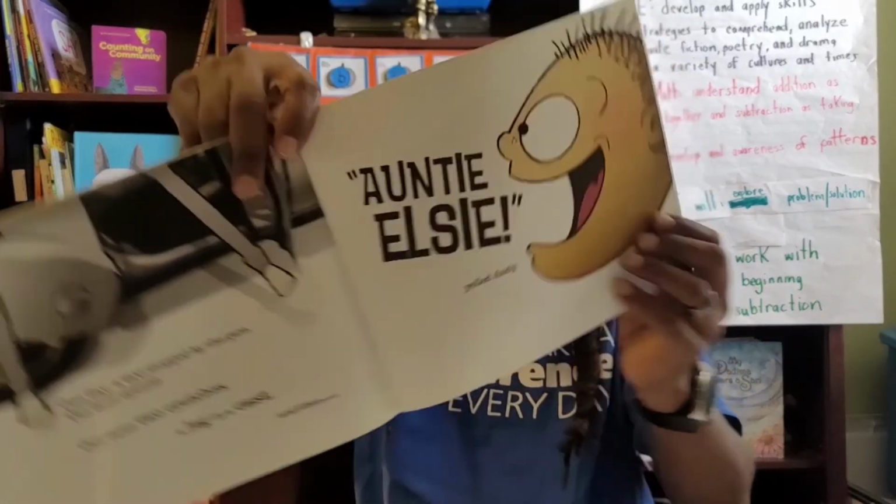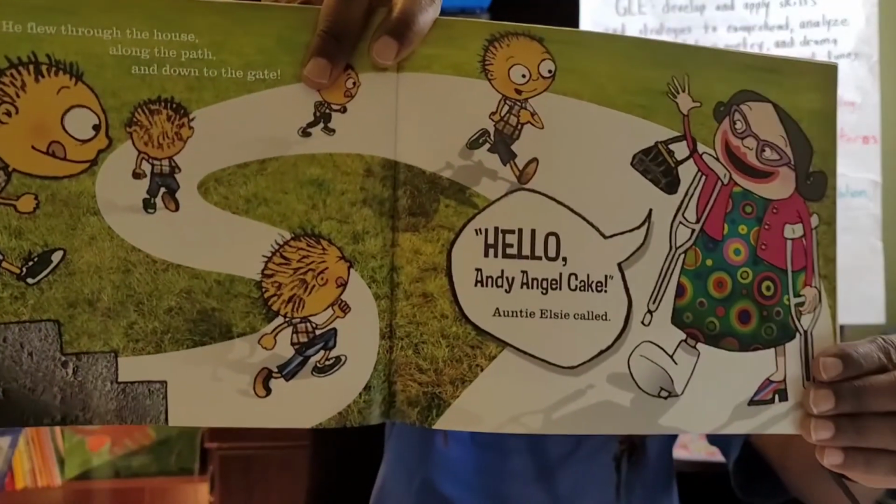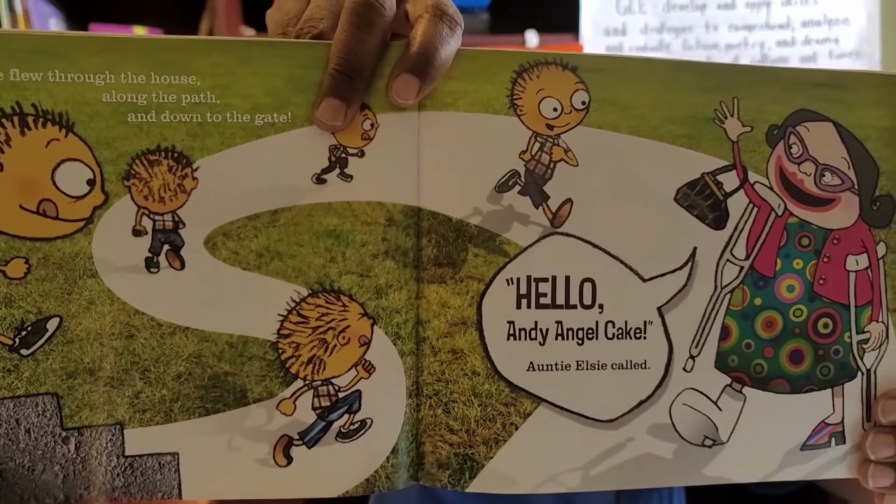One day, a taxi stopped by the gate. The door opened. Out came two crutches, a leg and a cast, and then, Auntie Elsie! Yelled Andy. He flew through the house, along the path, and down to the gate. Hello, Andy Angel Cake, Auntie Elsie called.